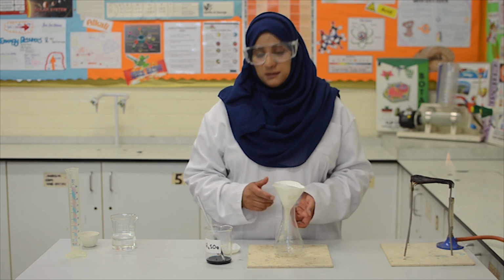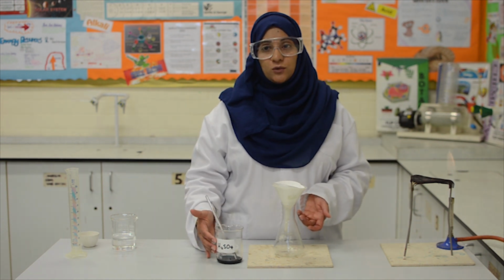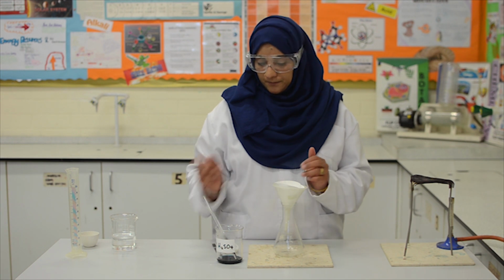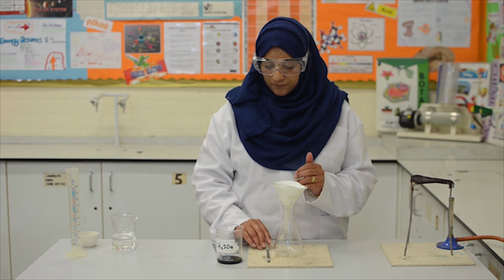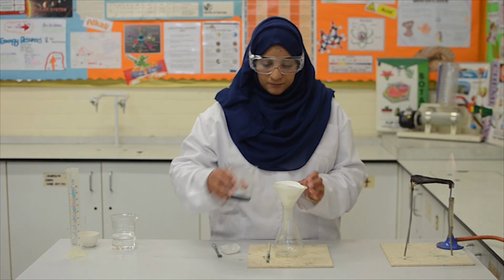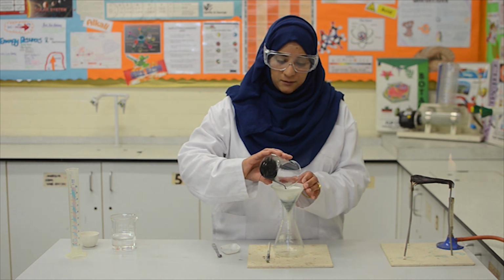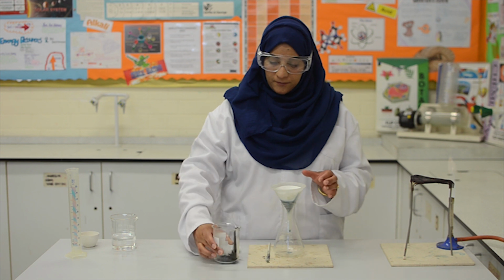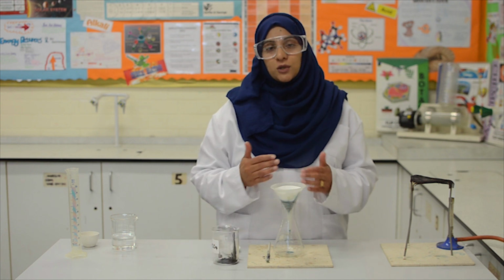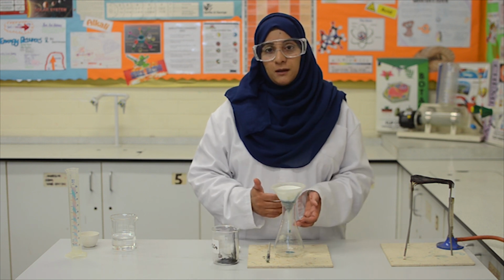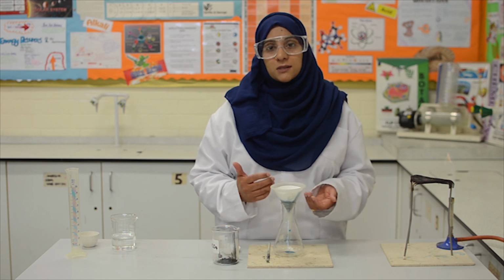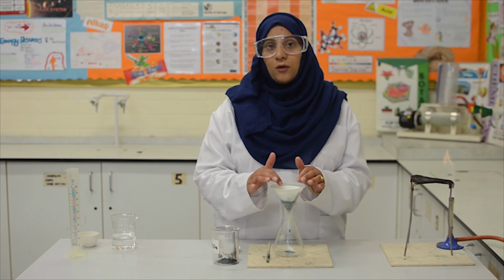The next step is to pour the solution in the funnel. The solution will pass through and the excess copper oxide will remain on the filter paper.